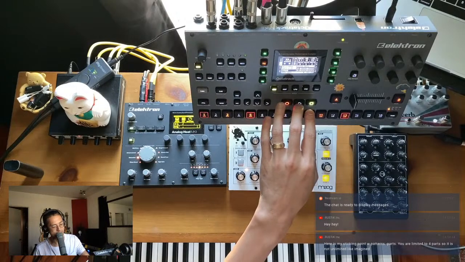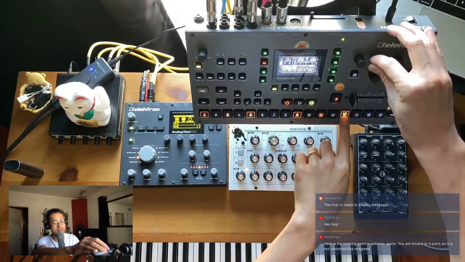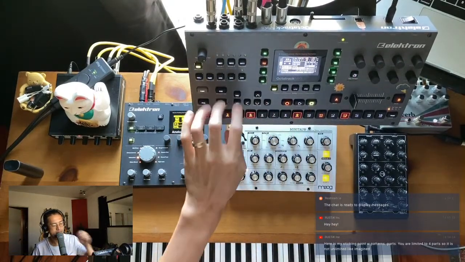Not really where we want to go. Dun, dun, dun, B flat. Yeah, for sure. The part thing is definitely an issue.